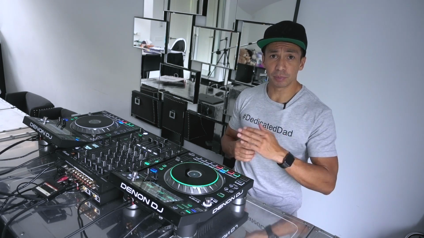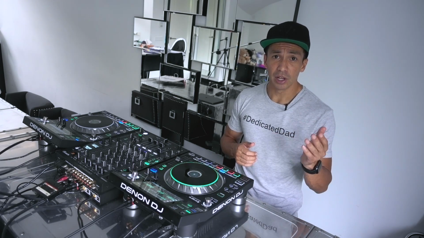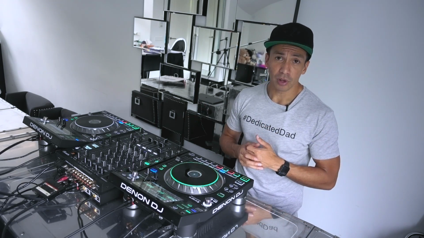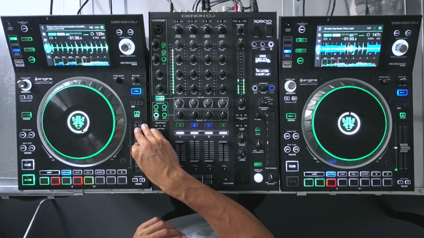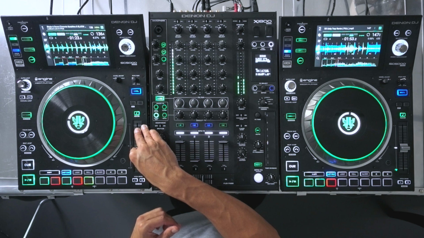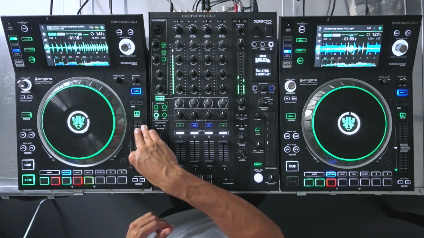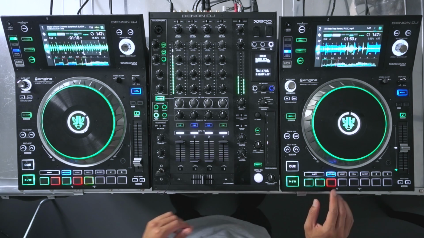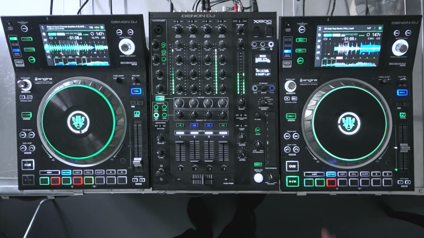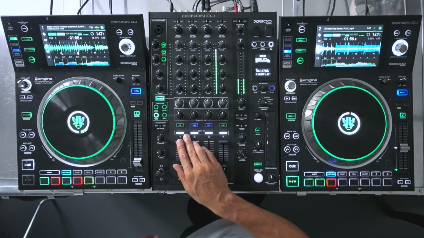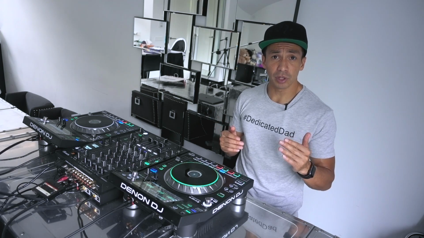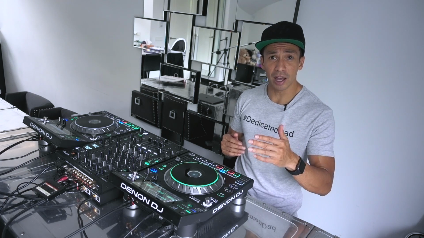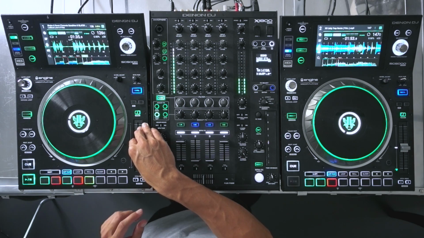So you can pitch up to the BPM, and then when the drop hits, you can go into the drop of the other player. Or you can pitch up the climax and then go into the climax of the other track.